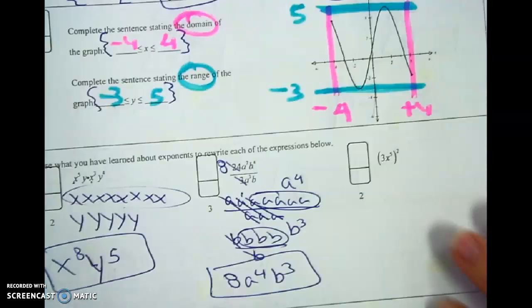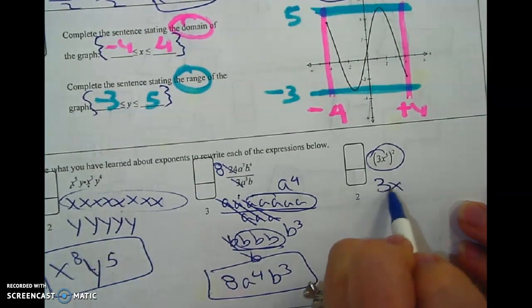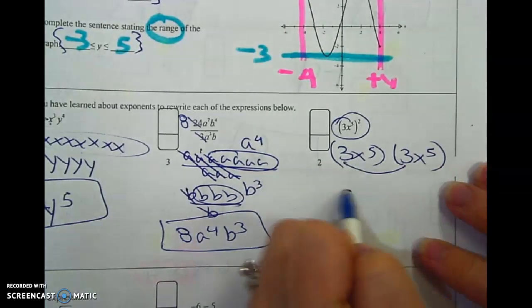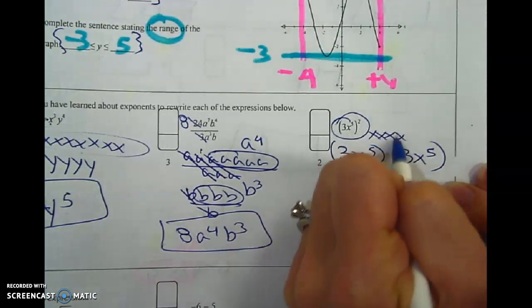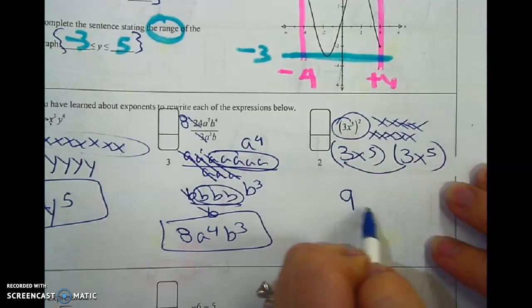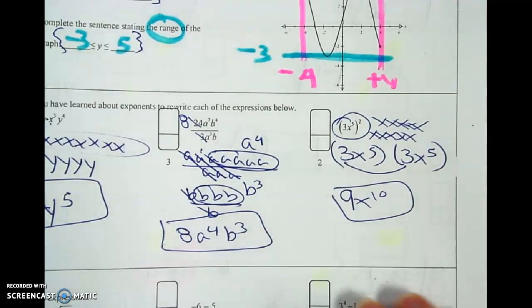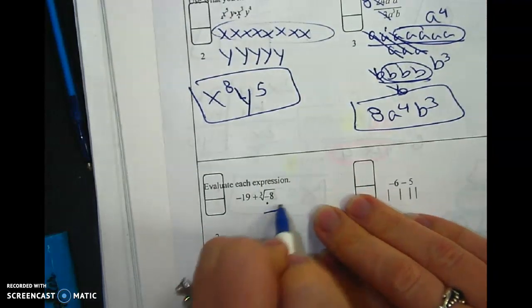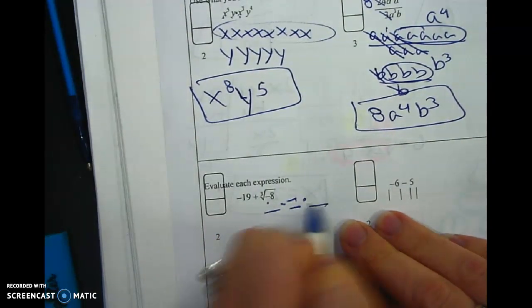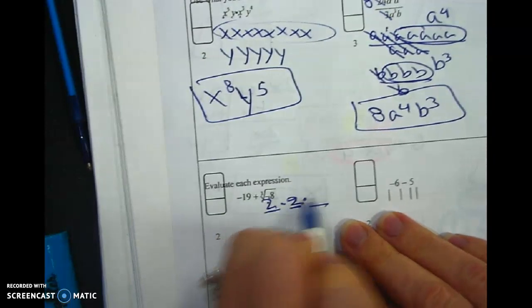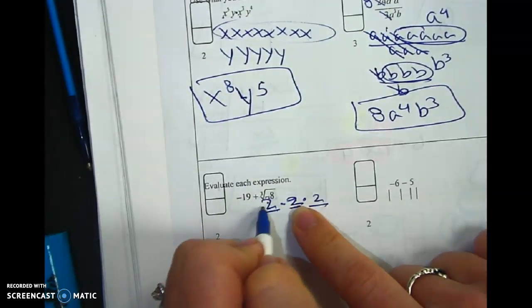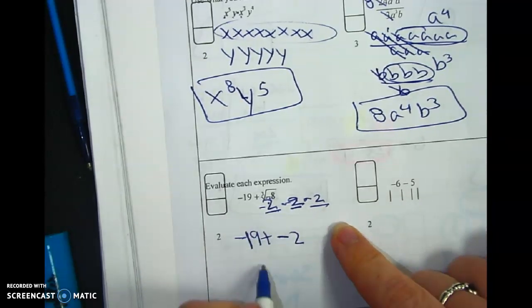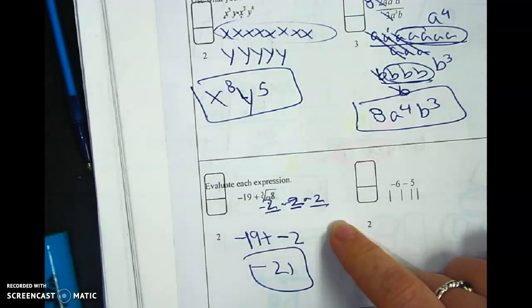All right, let's go to this. This means write this 2 times. So 3 times 3 is 9, and I got 5 of these. And I got 5 more. That means I have 10. Okay. This means what times what times what gives you 8. 2 times 2 times 2 gives you 8, but it's negative, negative, negative, negative. So this is negative 19 plus negative 2, which is negative 21.